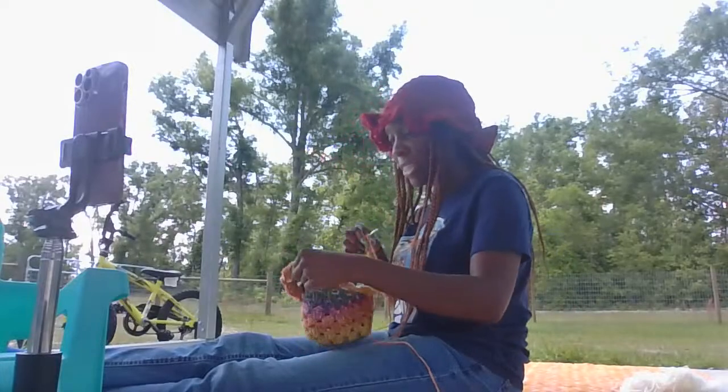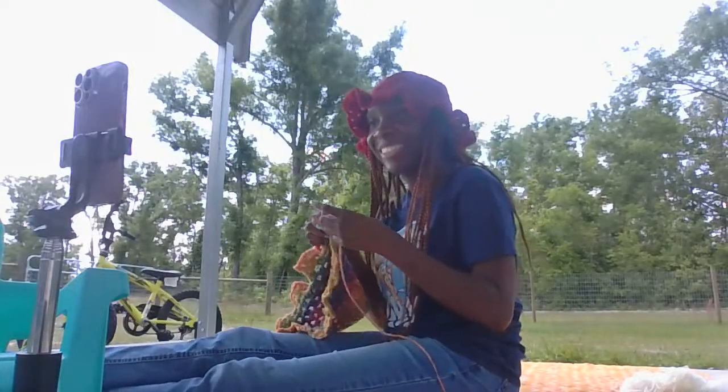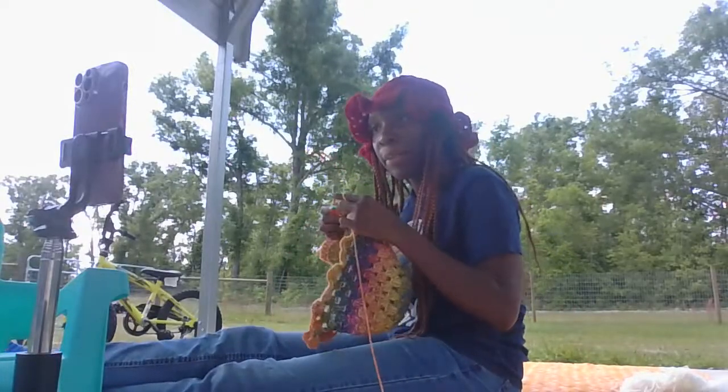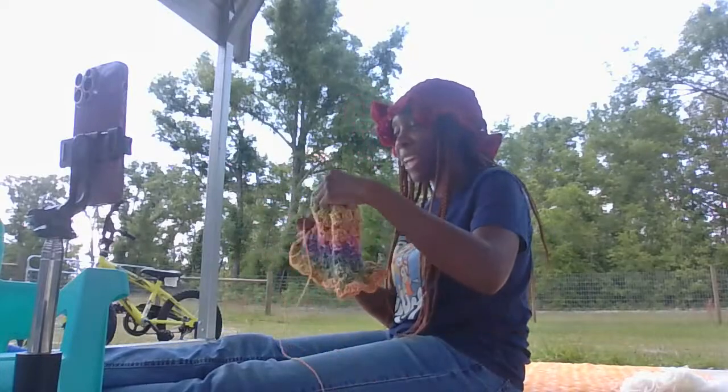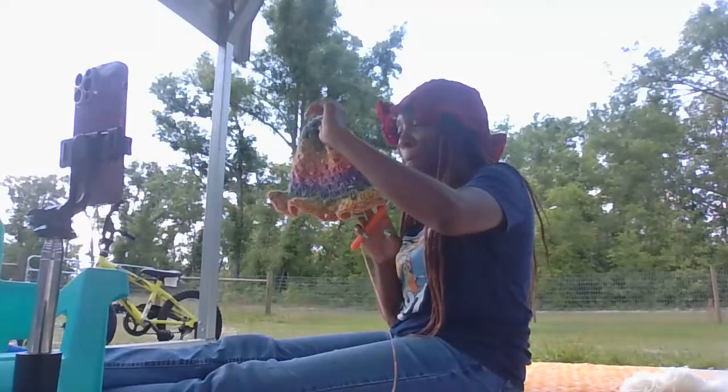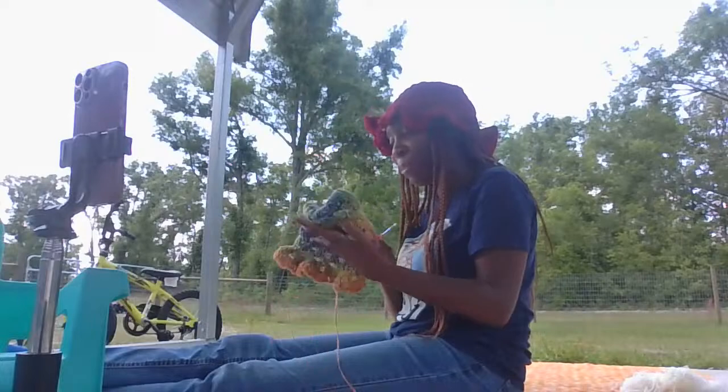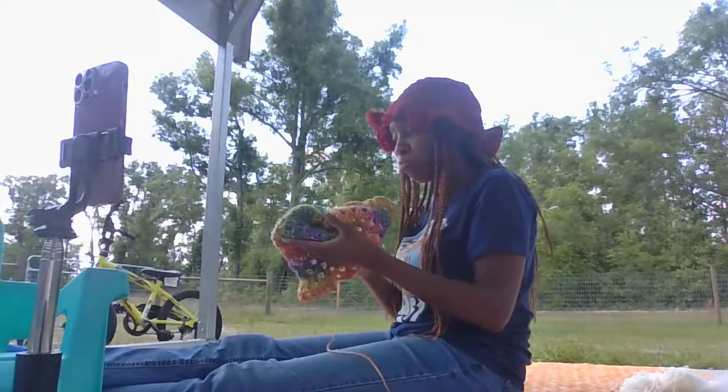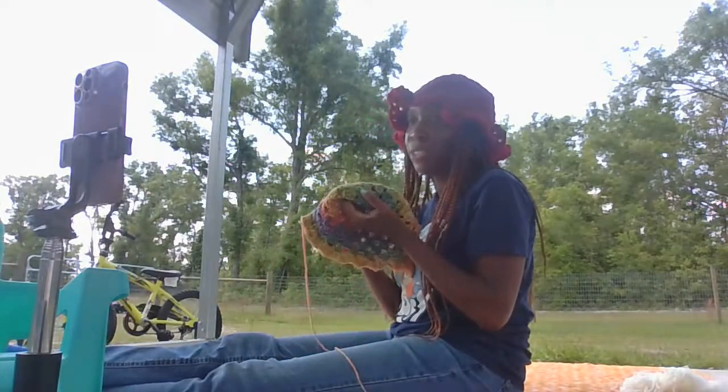Okay, we're almost there. This is a tedious part, but hey. This is a granny stitch bucket hat. I have a pattern on my bio, or link in the bio. I just dropped it today. And I do tutorials on Tuesday.